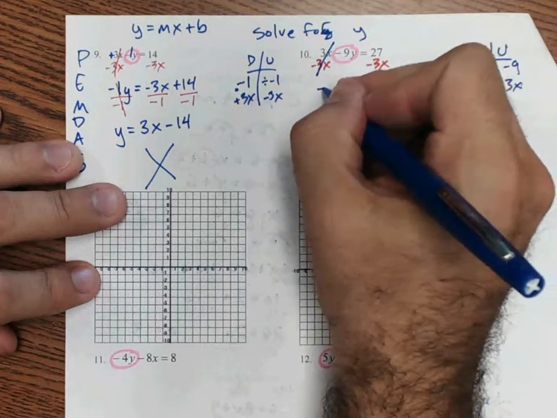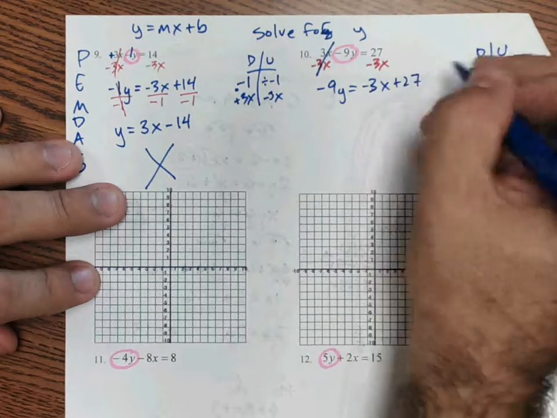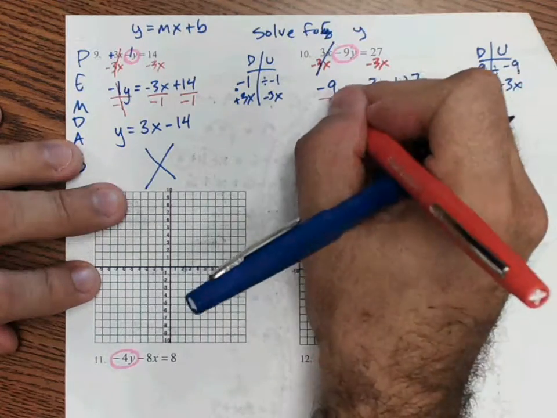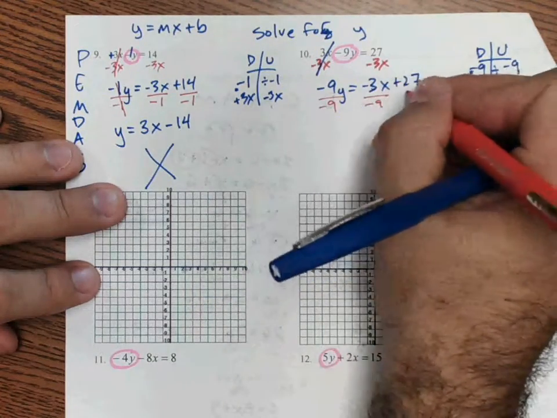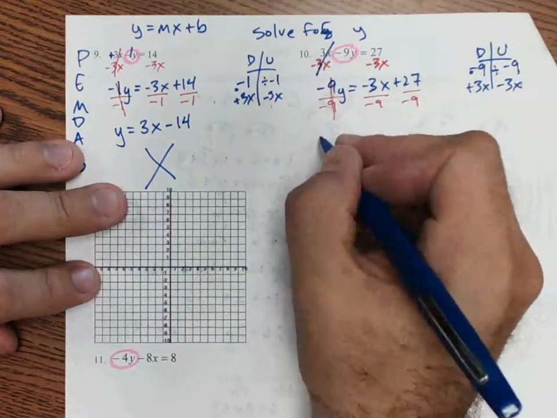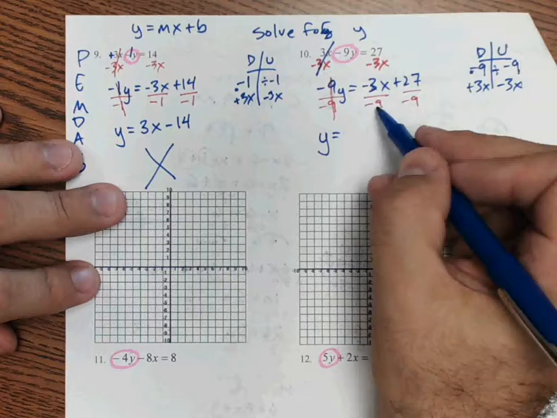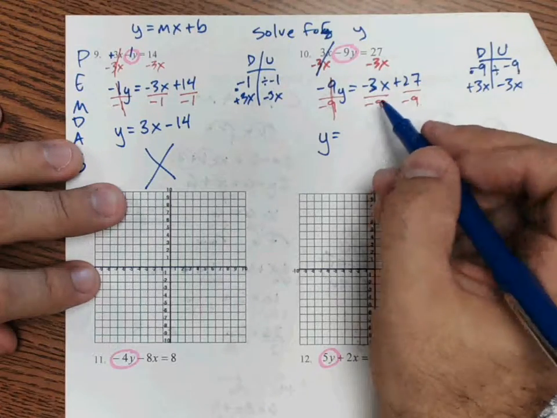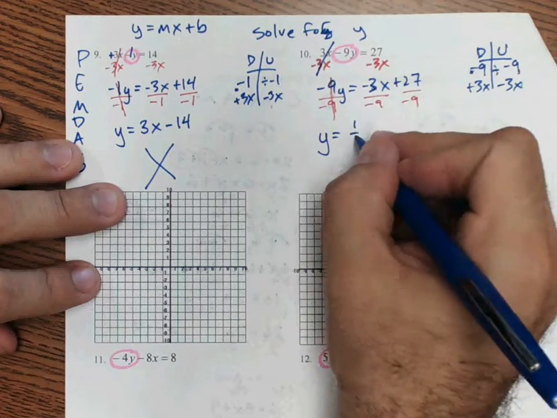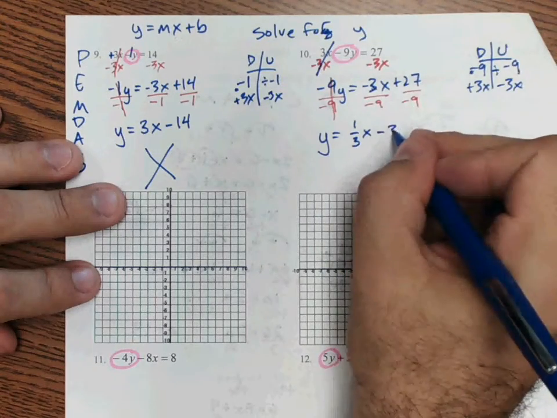Okay, this is going to cancel. It gives me negative 9y equals negative 3x plus 27. Okay, that's step 1 done. Step 2 is to divide everything by negative 9. Okay, so we're going to cancel this out here. Leaves me with y equals negative 3 divided by negative 9. 2 negatives dividing make a positive, and 3 over 9 reduces to 1/3 x. 27 divided by negative 9 is negative 3.